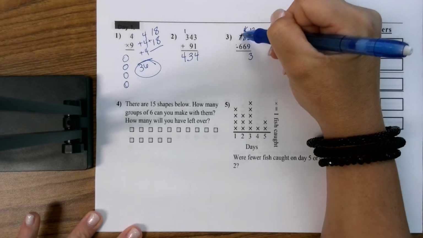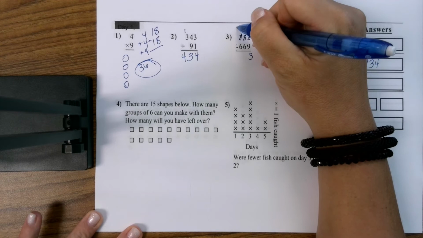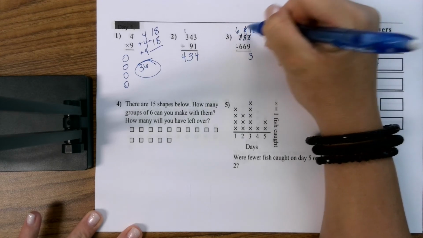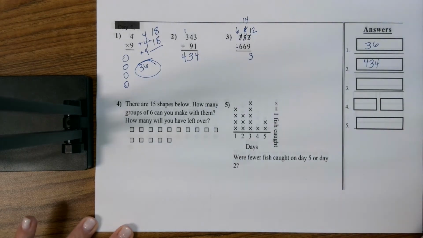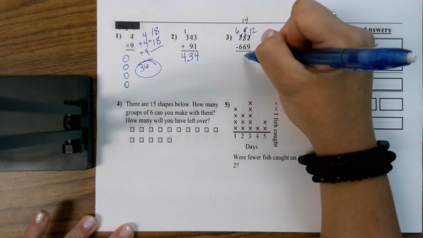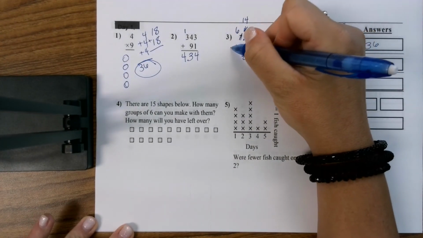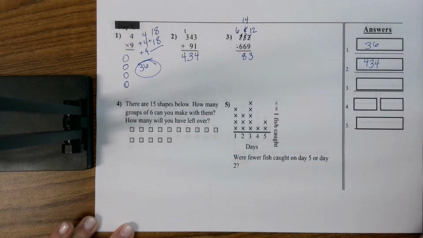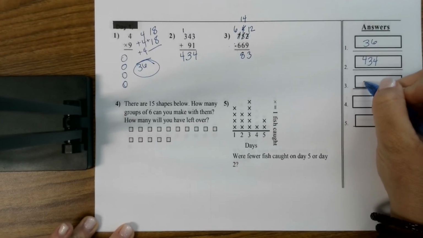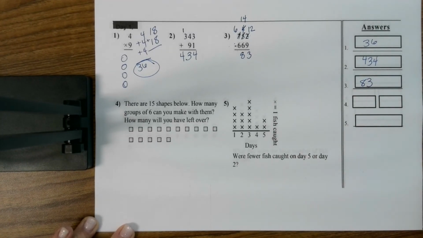So we're going to come over to the 7. Again, we're going to decompose the 7 and turn it into a 6. And we're going to take that 10 that we borrowed and add it here to the 4. So now we've got 14 minus 6, which is 8. And we've got 6 minus 6 right here, which is 0. You don't have to put 0. The difference is 83, and the answer to a subtraction problem is called a difference, okay? So the difference is 83.